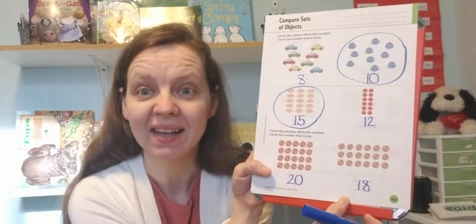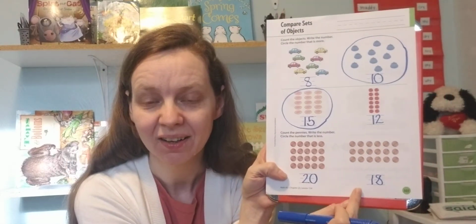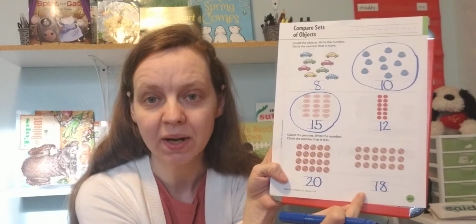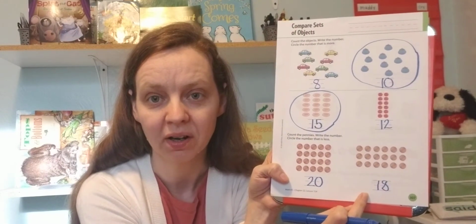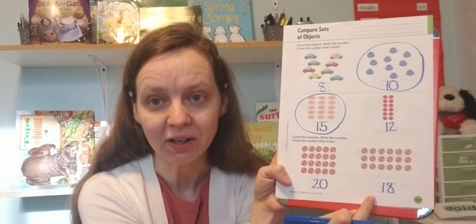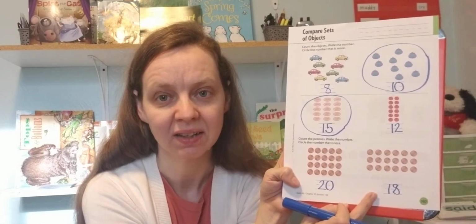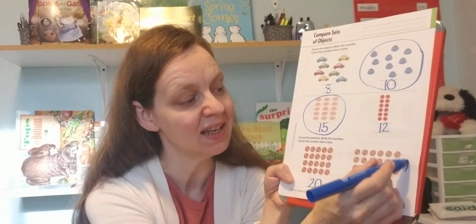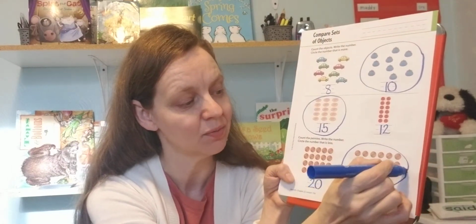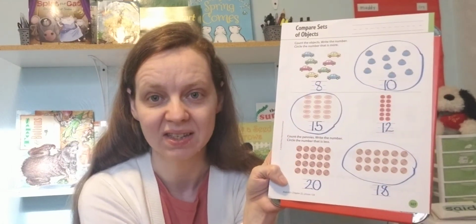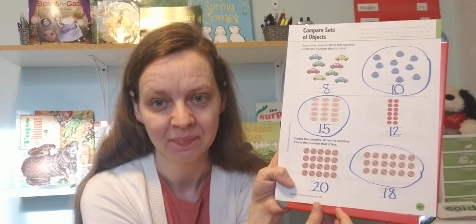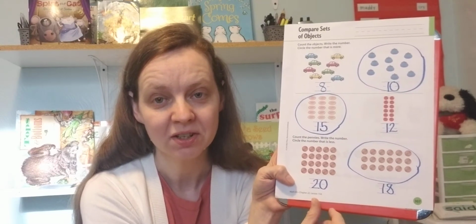Circle the number that has less. Oh, they're trying to trick us. They ask us which one has less this time instead of more. Which number is smaller this time? Less is smaller, so is it 20 or 18? 18 is smaller than 20, so we're going to circle 18 pennies this time. Check your work. Make sure you have it correct. If you do, flip your paper over.